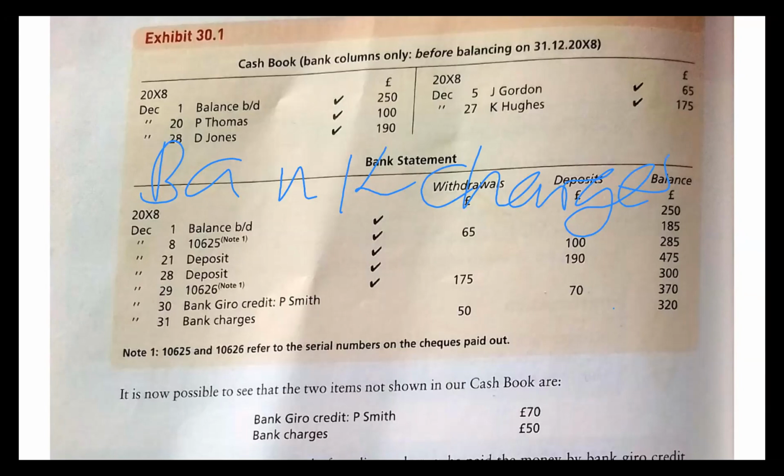Bank charges, in my own understanding, are the charges we pay to the bank for them to provide a service to a customer.